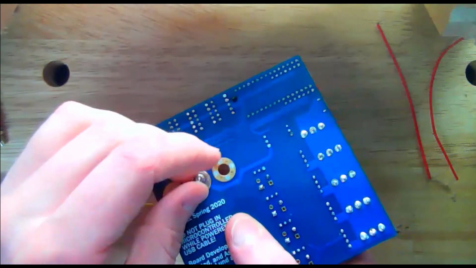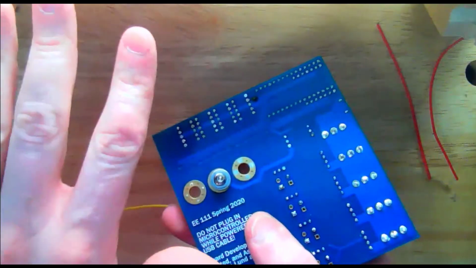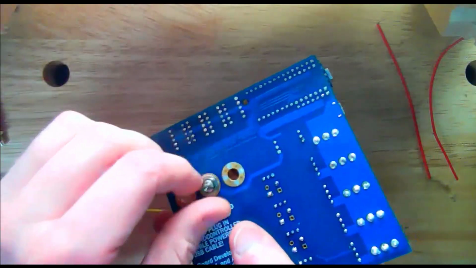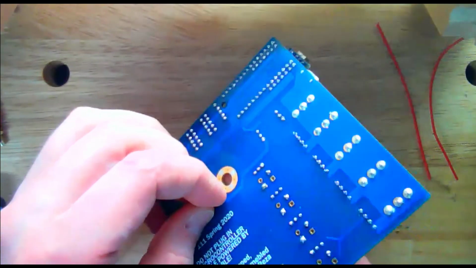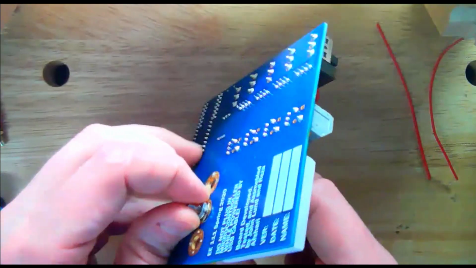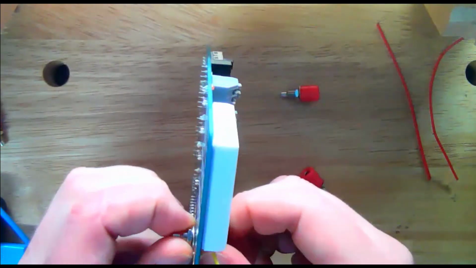I apologize. I've done videos like this in the past, and students always complain my hands are kind of gnarly. My hands have been injured in the past, so I got a bunch of scars on there. So sorry for my gnarly hands, but not much I can do about that.